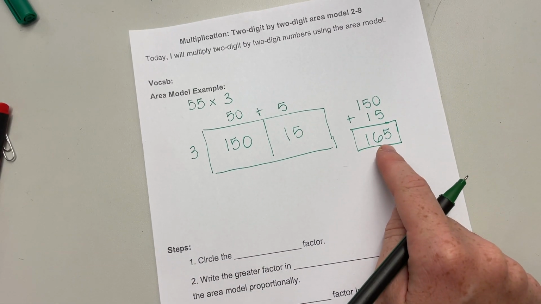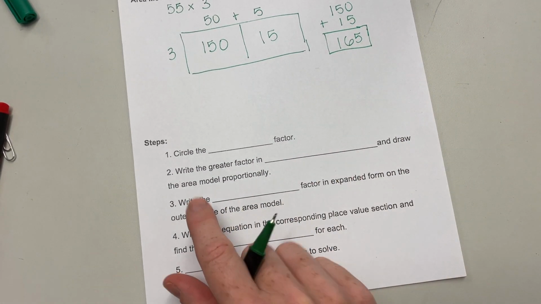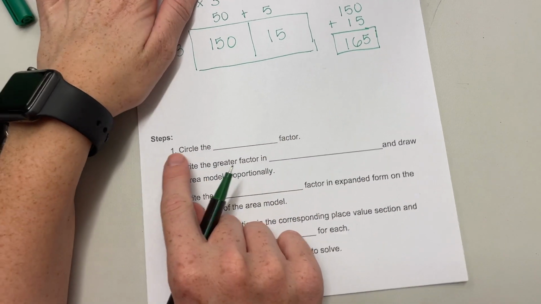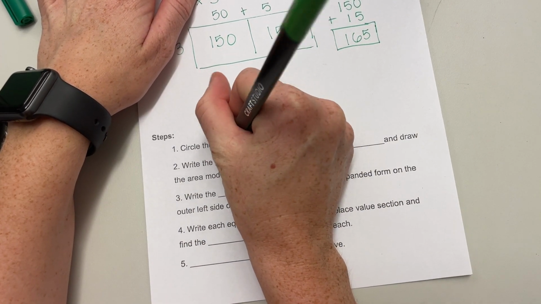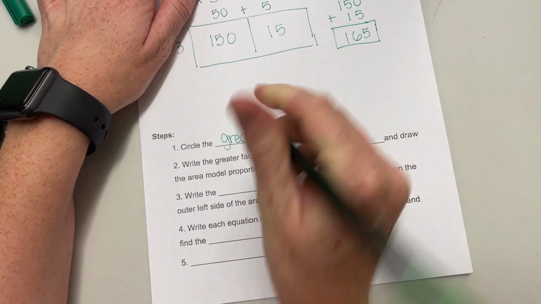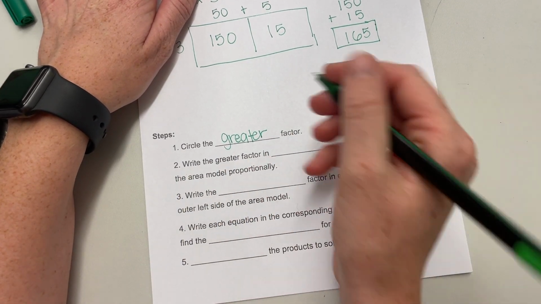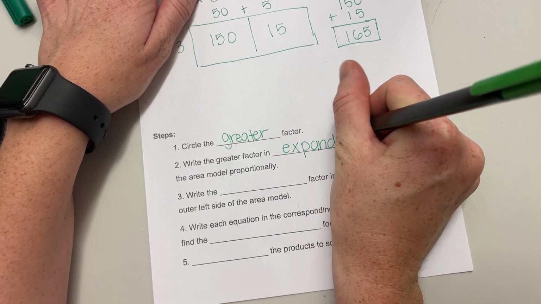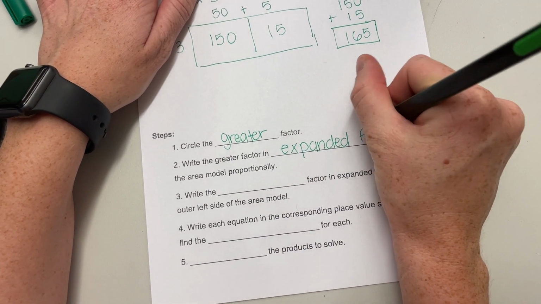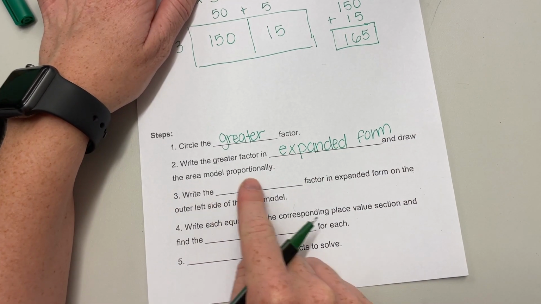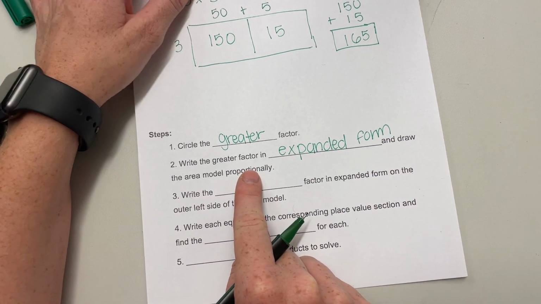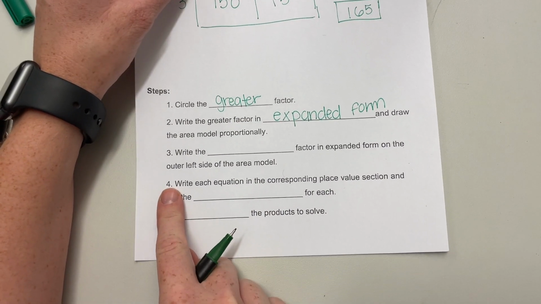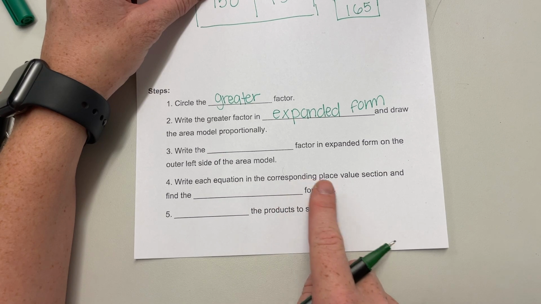We're going to expand it today. So we have no new vocab, just that example. So our steps are really similar to the last one. It's circle the greater factor. Second step is write the greater factor in expanded form. And draw the area model proportionally. That means where there's plus signs. Remember, we like to have our finger gaps. And then step 4, write each equation in the corresponding place value.